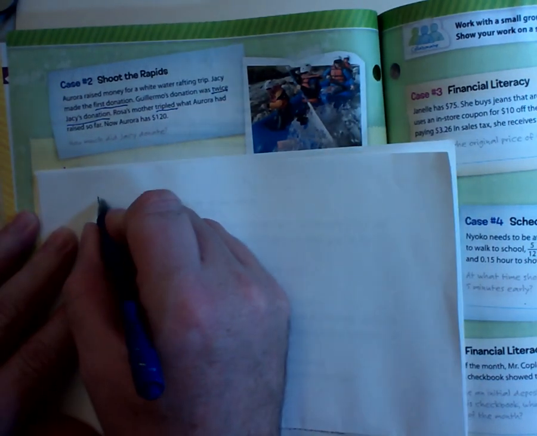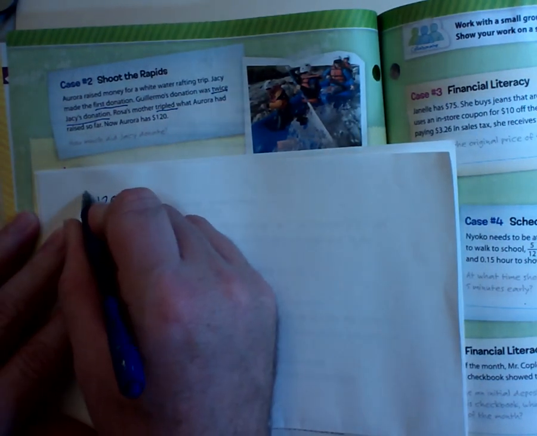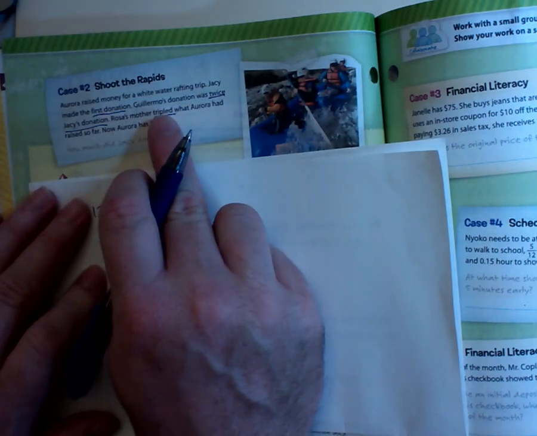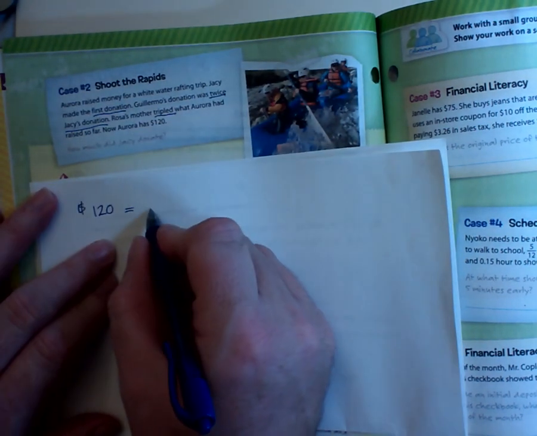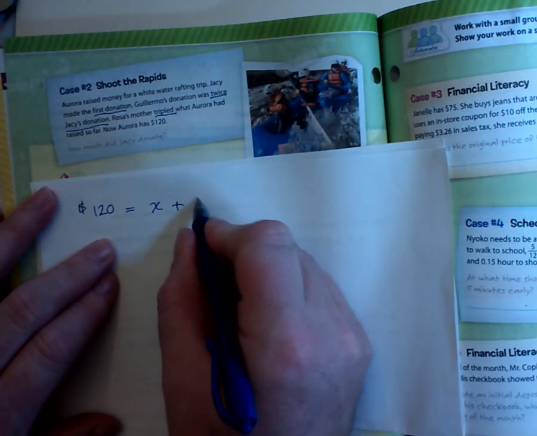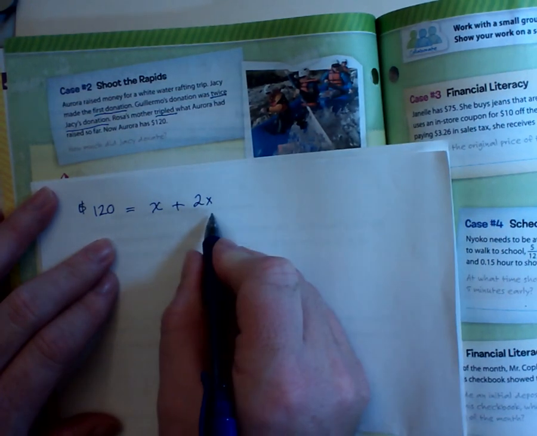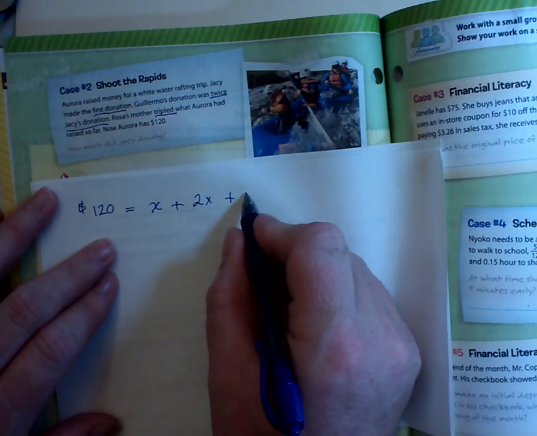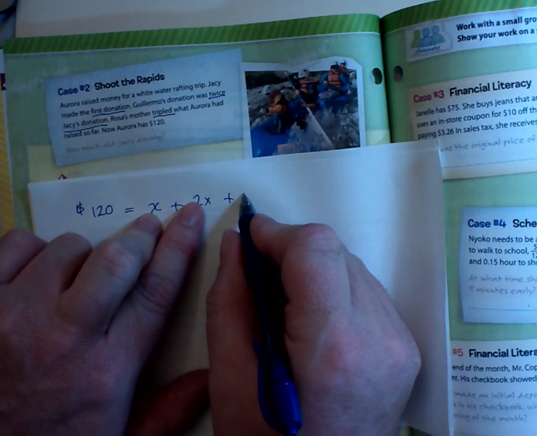We know that she ends up with $120. And then we have a relationship here with JC and Guillermo. JC, let's say she gives some money, and we know that Guillermo gave double that. And then we know that mom comes along, and she triples their donation. Well, what does that look like?